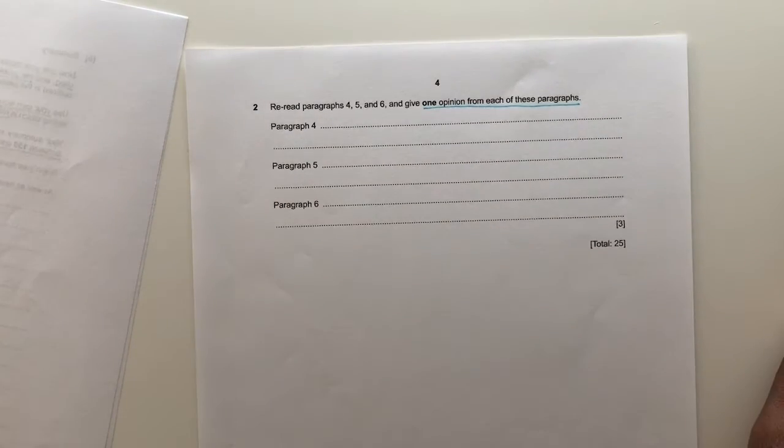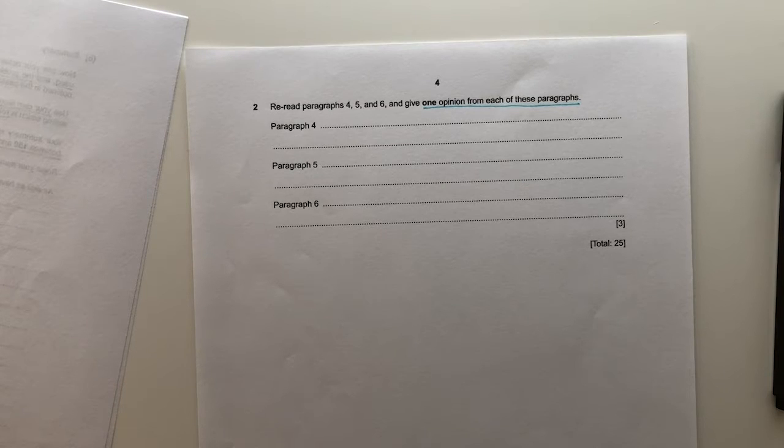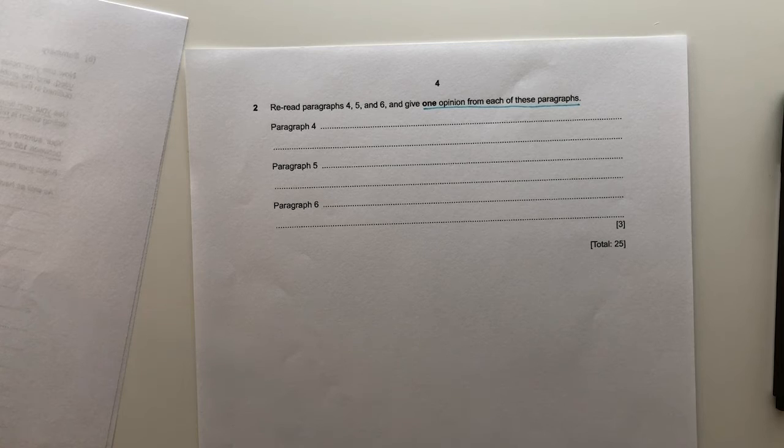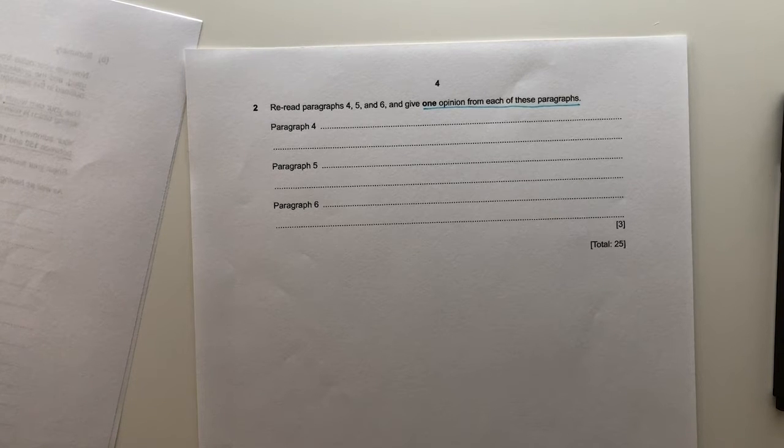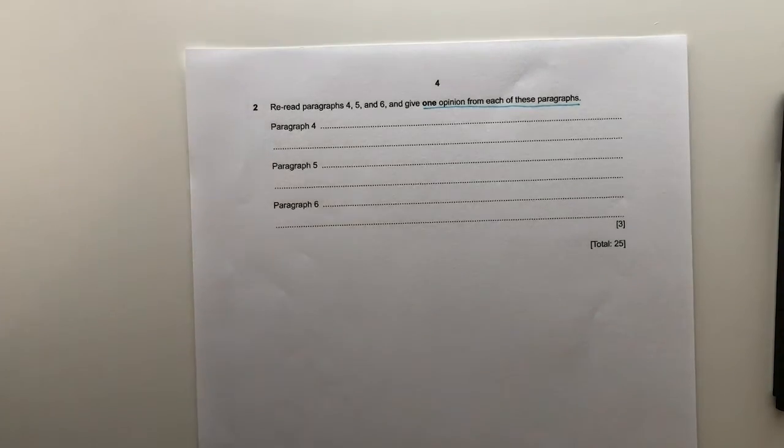So here, using the color blue, it's clear that whatever will be highlighted in blue is going to be an opinion that we will notice in the paragraphs. Okay, and again, a thing that I like to make note of is it is not our personal opinion, but we have to identify an opinion that is going to be found in paragraphs 4, 5, and 6.